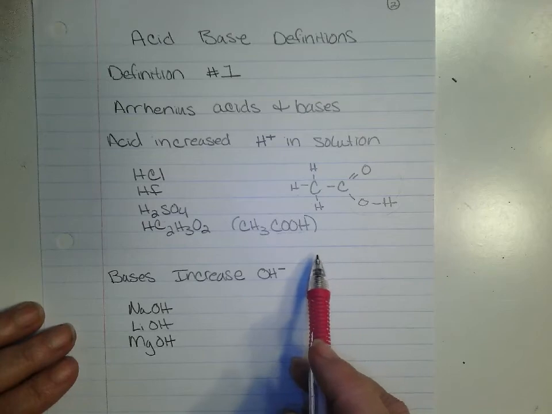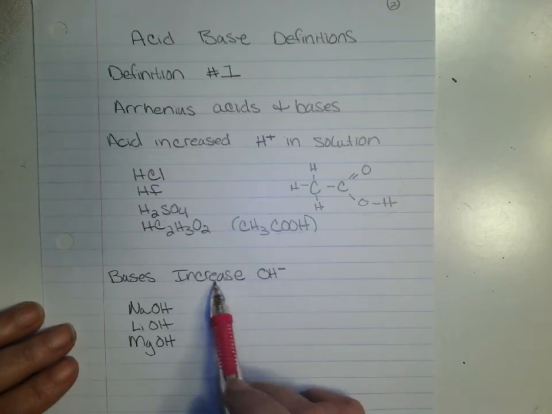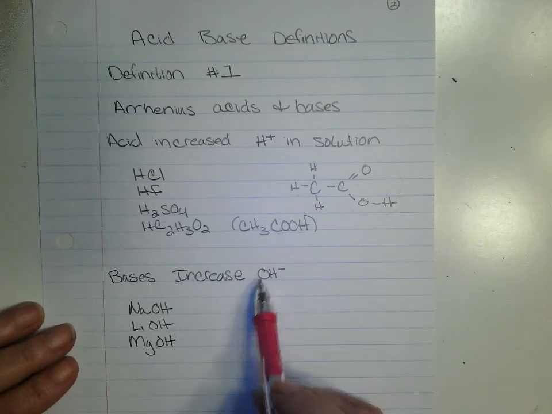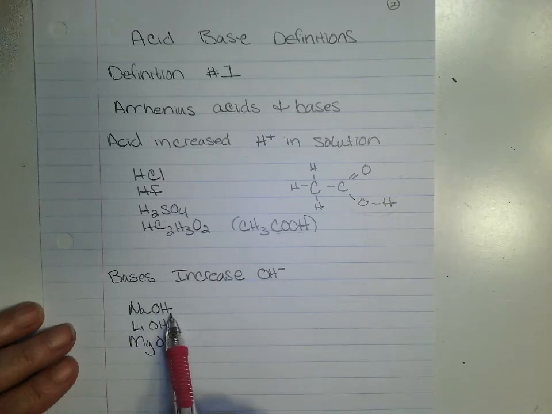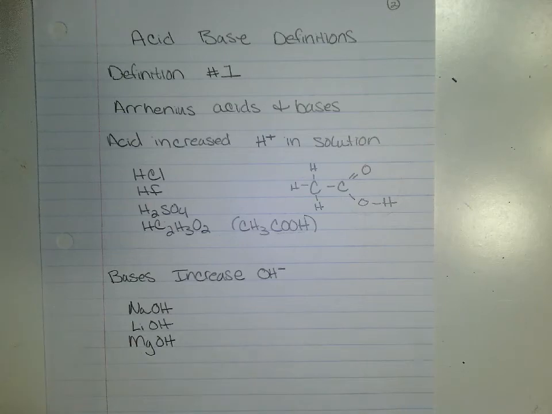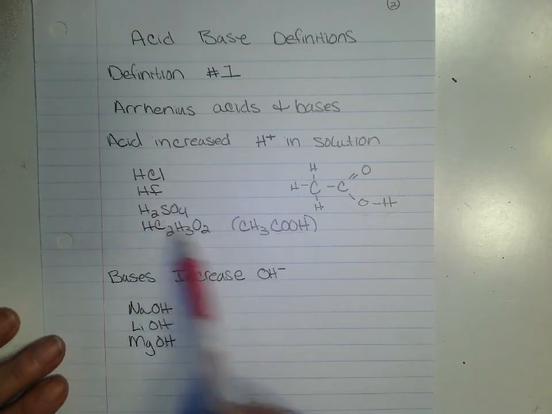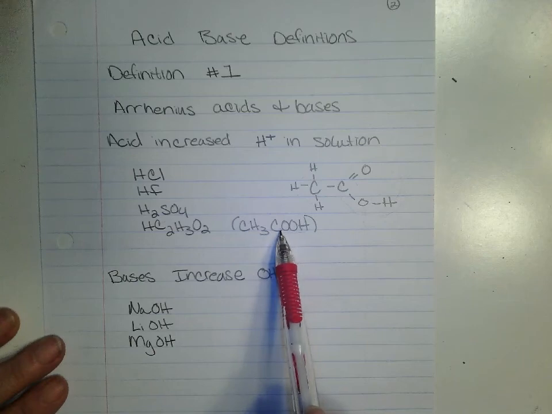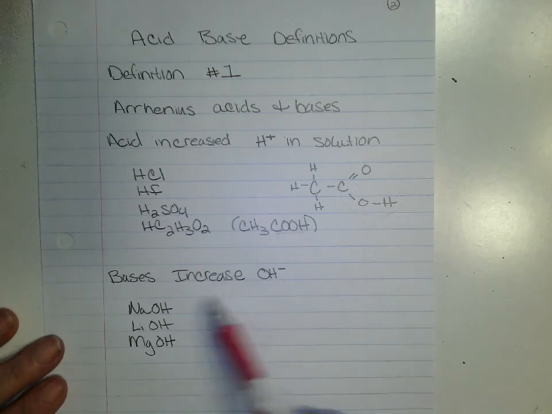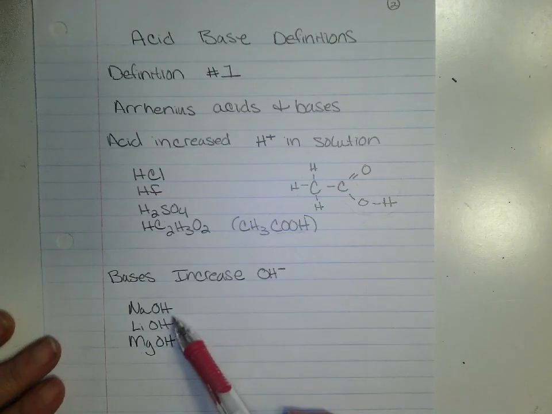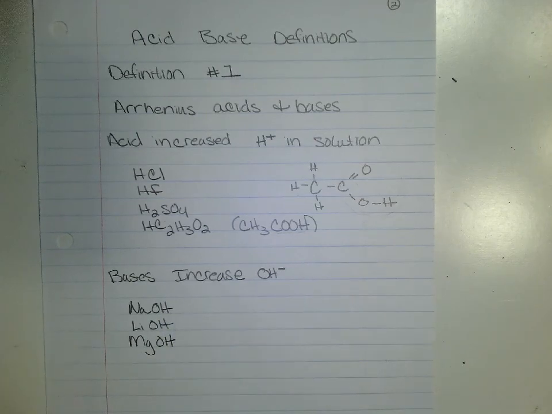So for the Arrhenius base, a base increases the OH concentration in water, so sodium hydroxide, lithium hydroxide, magnesium hydroxide, and that's our first simple definition of an acid and base, and you should recognize it by acids. We'll start with these H's, unless it's acetic acid, then you'll see the COOH at the end, and bases will always end in OH for our Arrhenius definition.